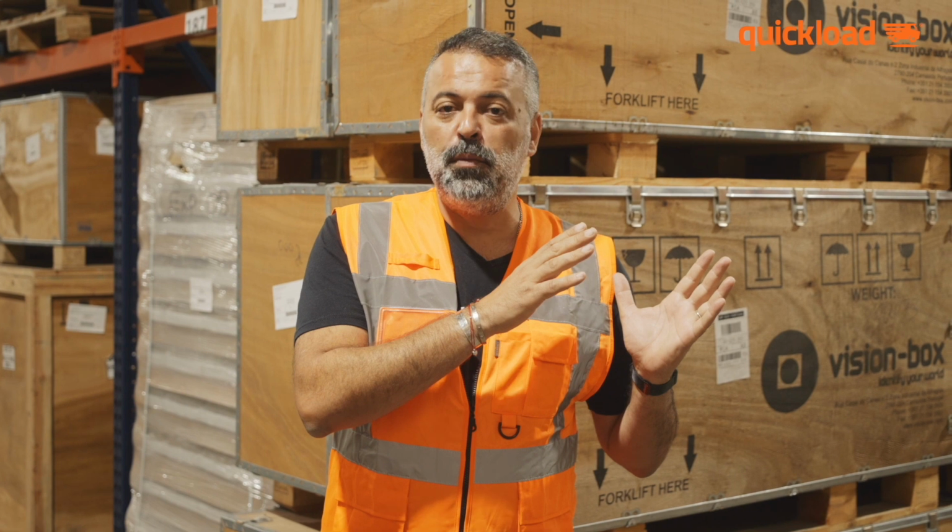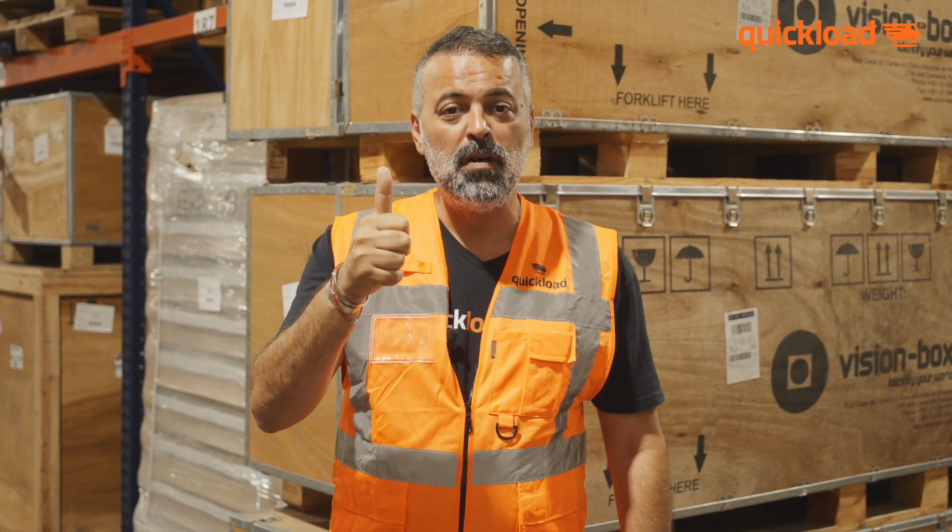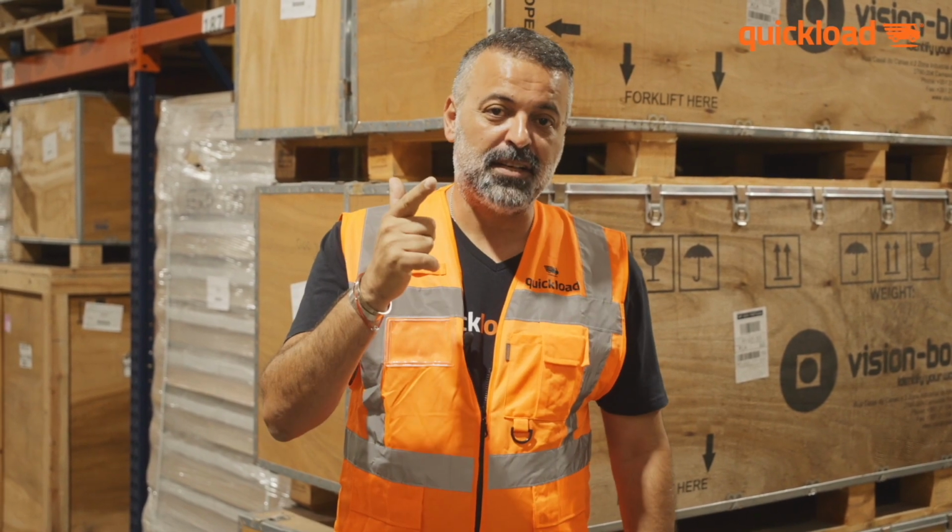Taking the container from the port and bringing it into the warehouse, there will be two types of transloads. One is loose cargo, another one is palletized cargo. Now Pierre is going to explain how the loose cargo works.